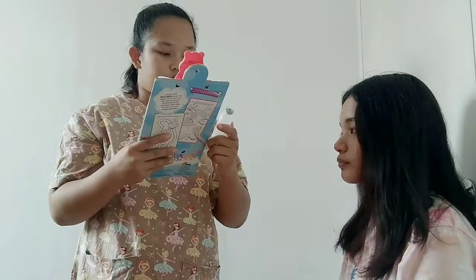First, check the medication order on the patient's chart. Then, introduce yourself to the patient, verify the patient, and explain the procedure to the patient.